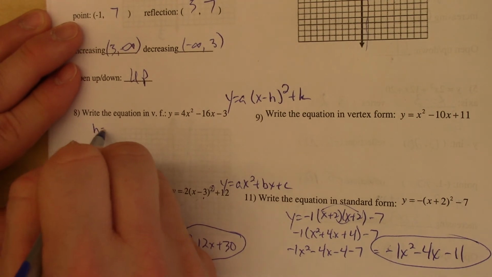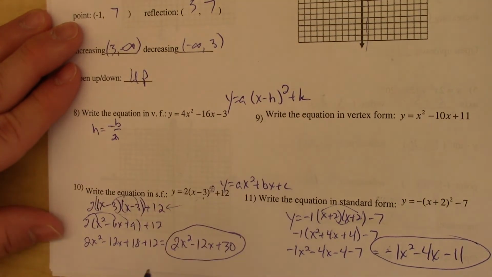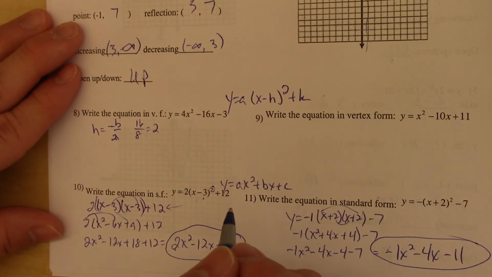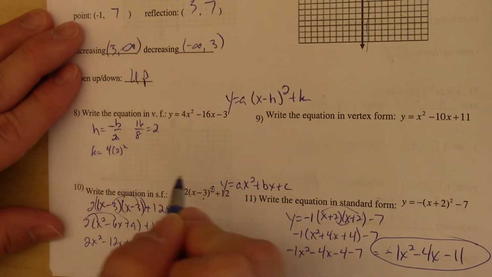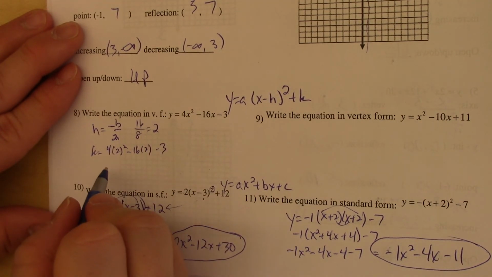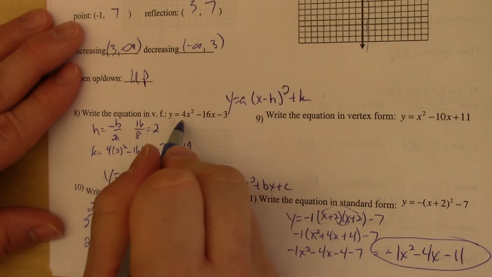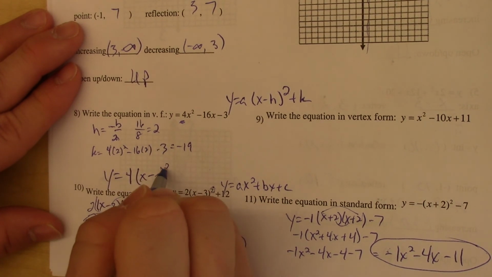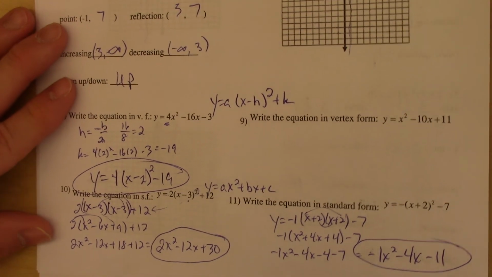To find your h in your vertex here, you're going to go the opposite of b over 2a. We did that on the previous page, right? So 16 divided by 2 times 4 is 8, gives me 2. To find k, we just plug that in. So 4 times 2 squared minus 16 times 2 minus 3. When you plug that into your calculator, you'll get negative 19. So y equals, again, a is the same, so that doesn't change. x minus 2 squared minus 19. Done.